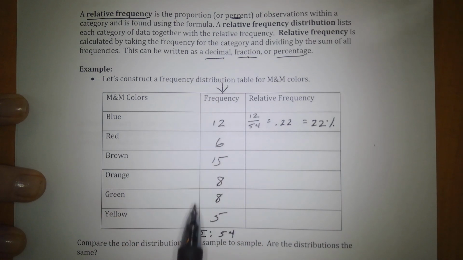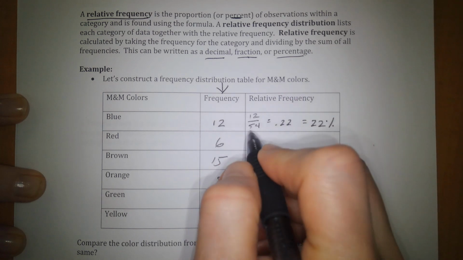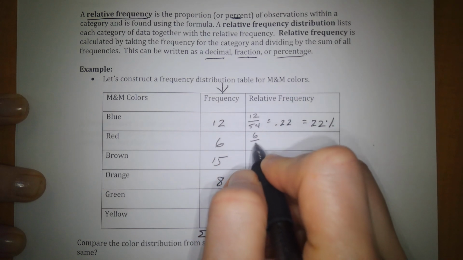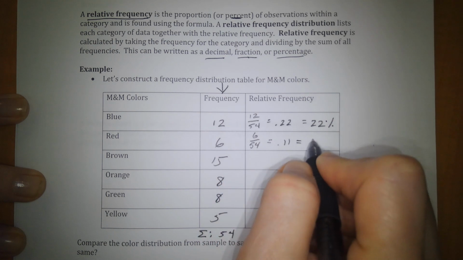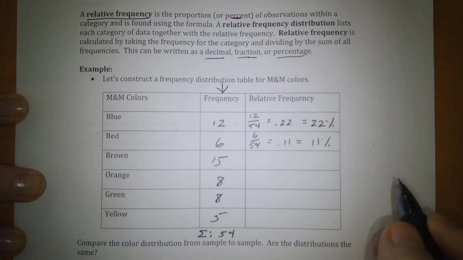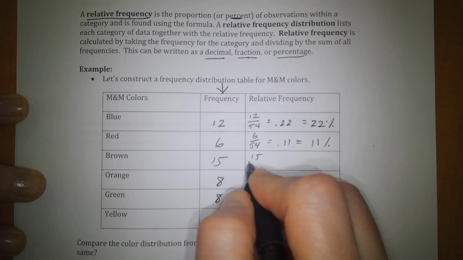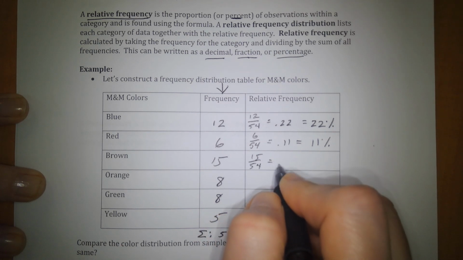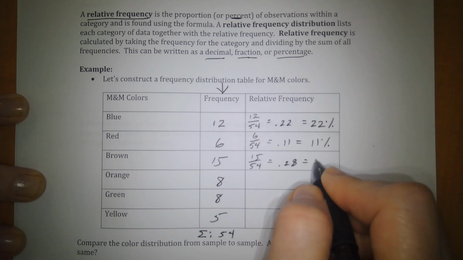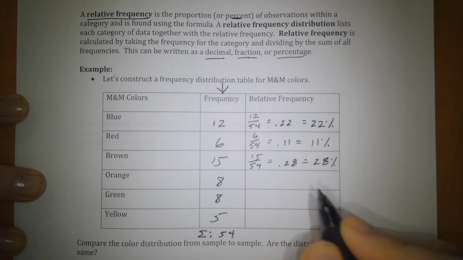Now I could do this for all of the other colors. There are 6 red M&Ms, which is 11% of the bag. There are 15 brown M&Ms, which is 28% of the bag.